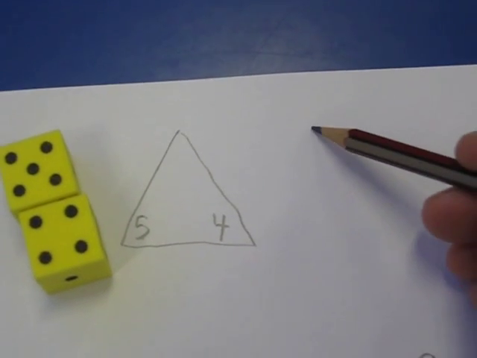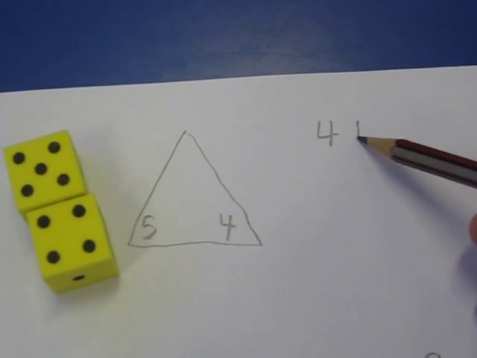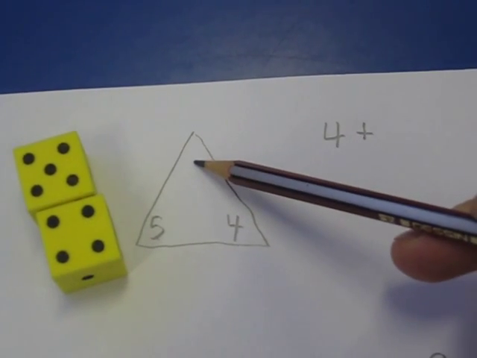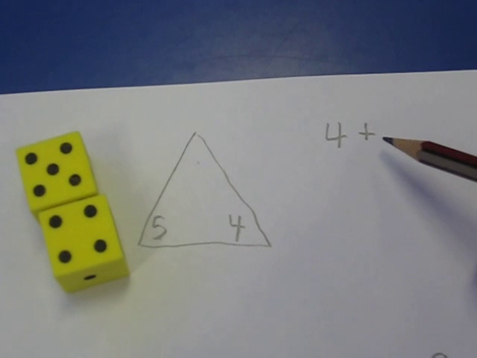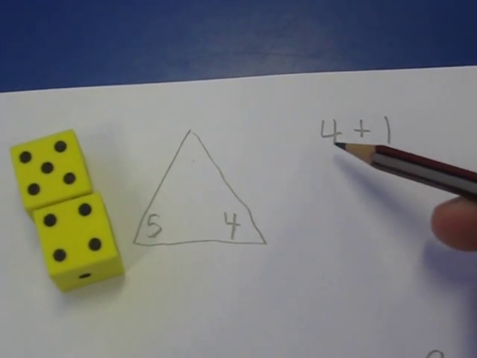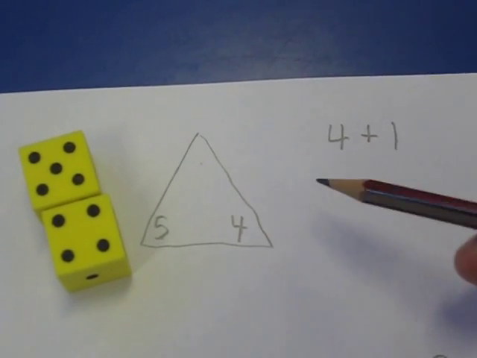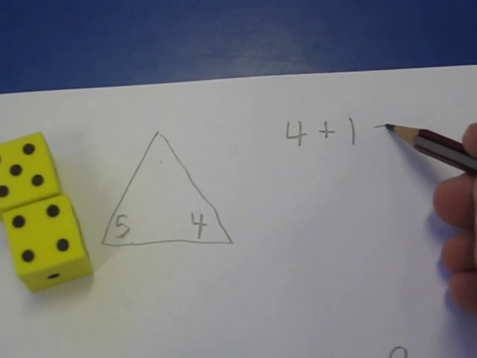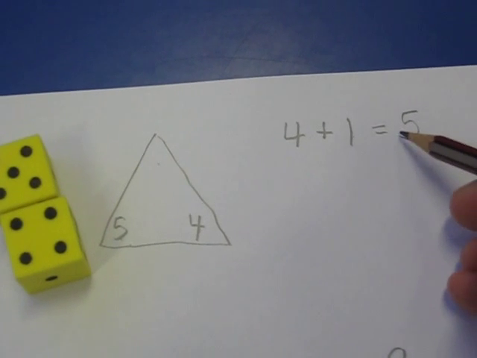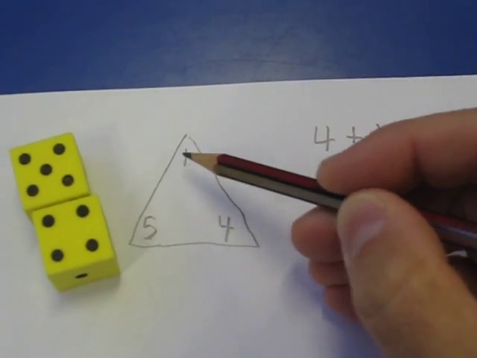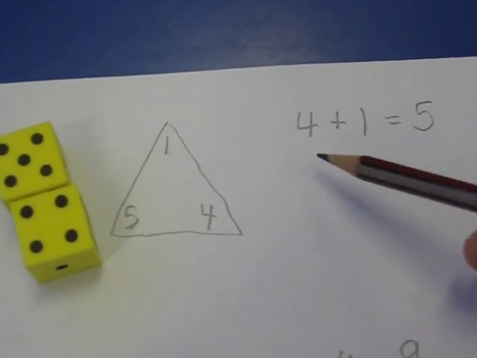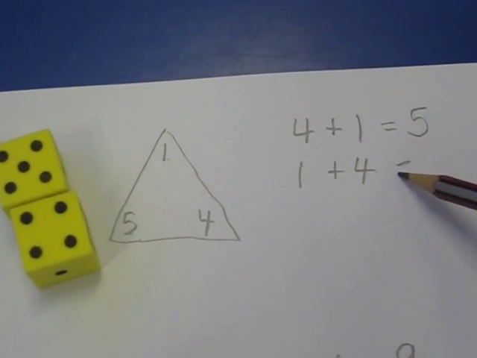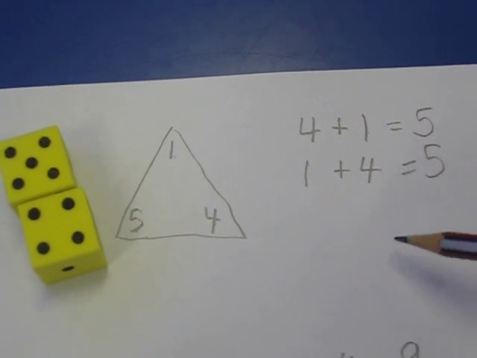So let's start with the 4 plus. Now what number could we add to this so we get 5? 1, that's right. 4 plus 1 equals 5. You're right. So there's our fact family. Let's put our 1 up here. Now we change these. 1 plus 4 equals 5 again.